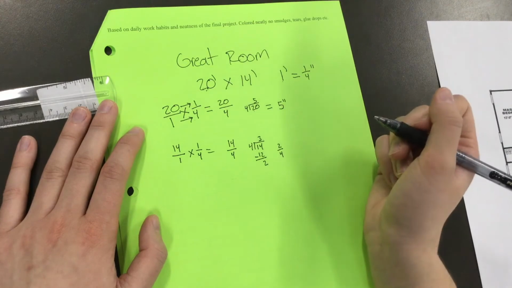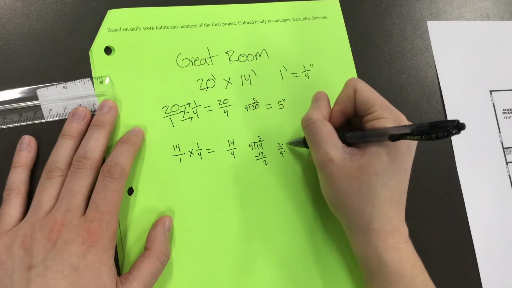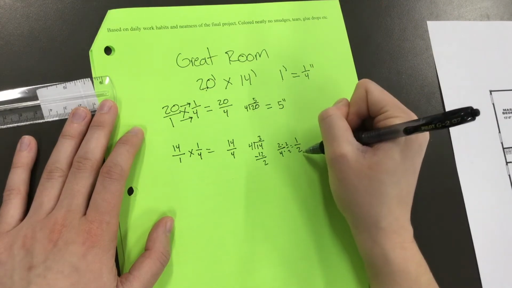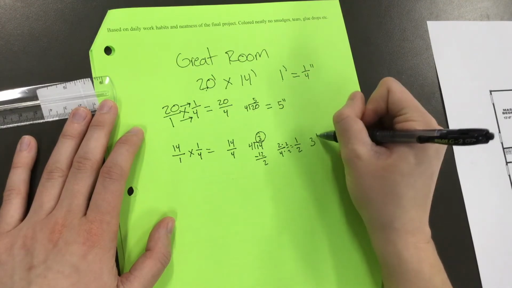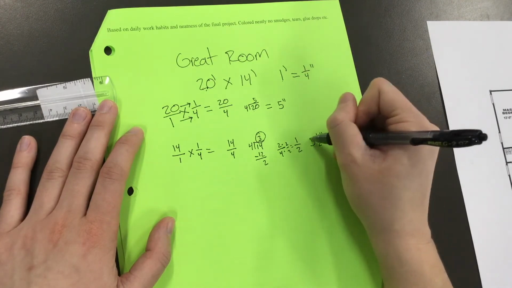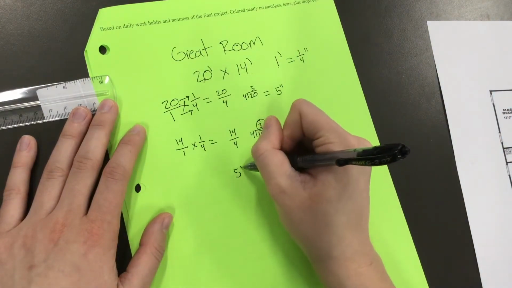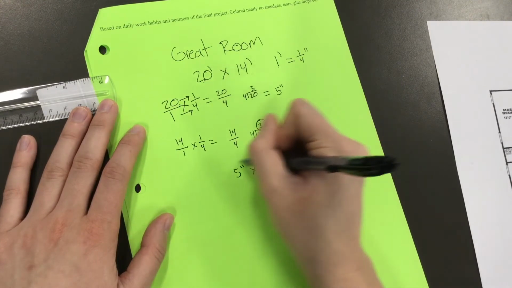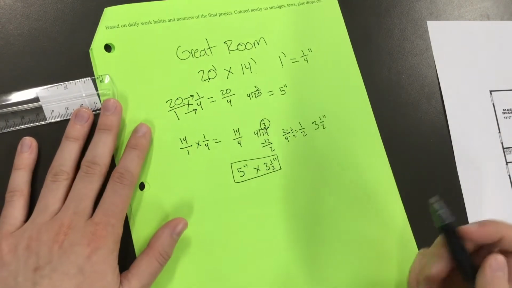I can easily count out 2/4 of an inch. But this can be simplified because both 2 and 4 can be divided by 2, which means I have the same as 1/2. So 1/2 an inch. I need to not forget my whole number over here. So it's 3.5 inches for that wall. So my end scale measurements are 5 inches by 3.5 inches. There we go. Don't forget your quotation marks that denote inches.